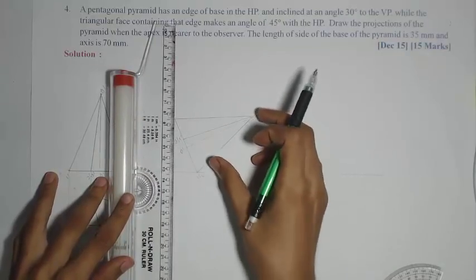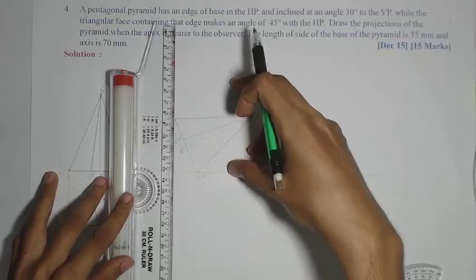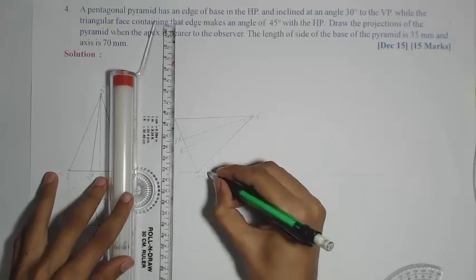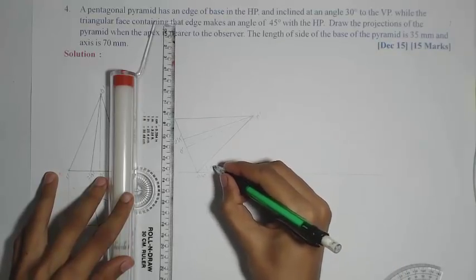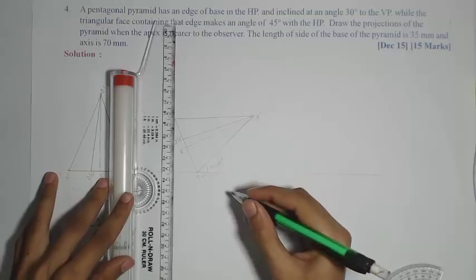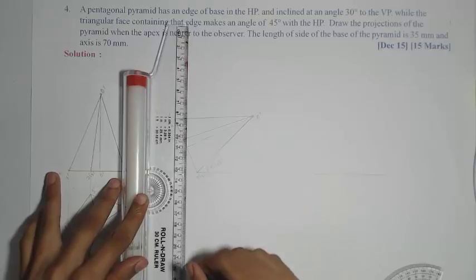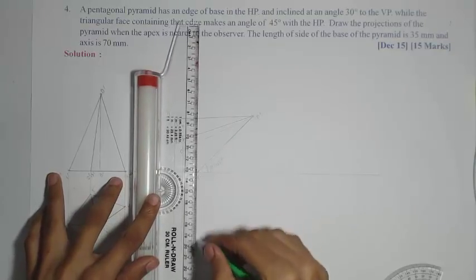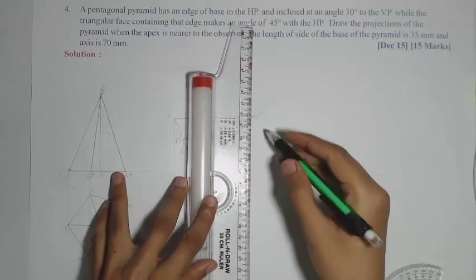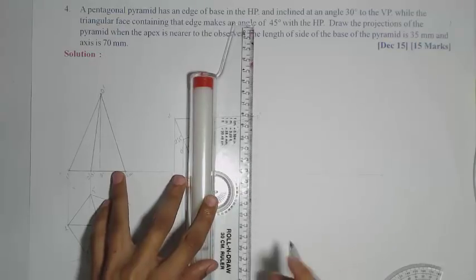In the previous two problems, this triangular surface was perpendicular to HP, but here it is given as 45 degrees, so I can show theta as 45 degrees for the triangular surface. So we'll drop the projectors from all the corners.